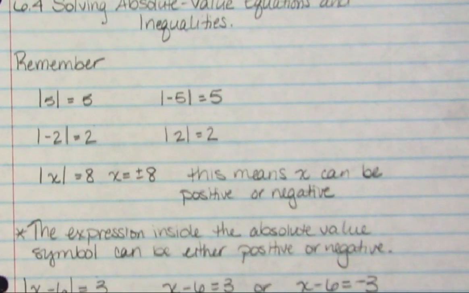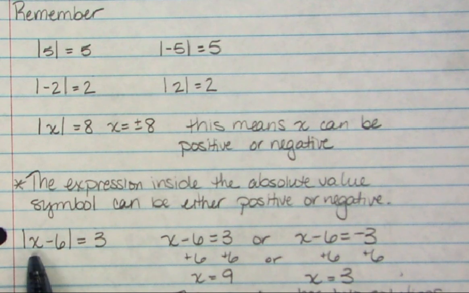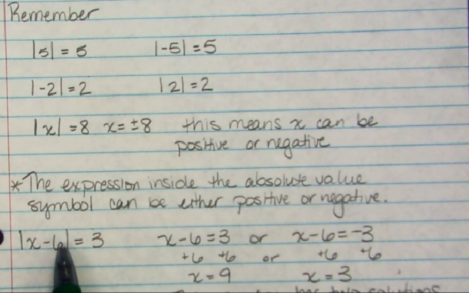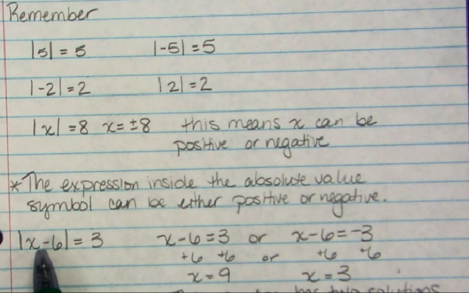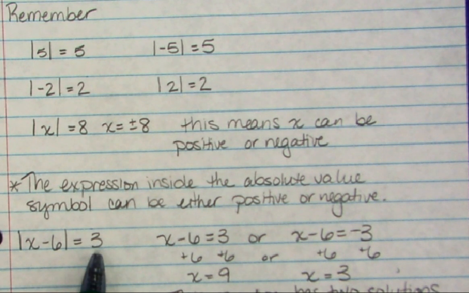Okay, so let's look at what this means. If I'm looking for the expression, the absolute value of x minus 6, that means whatever this expression x minus 6 equals, when I take its absolute value, it has to equal 3. So this x minus 6 can either equal positive 3, because when I take it out of the absolute value sign, I get 3. But it could also equal negative 3. Again, because when I take the absolute value of negative 3, I get 3.